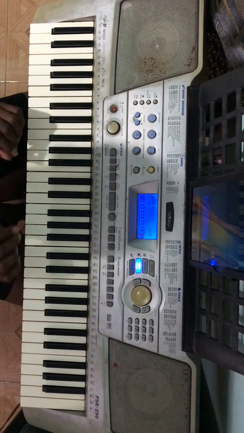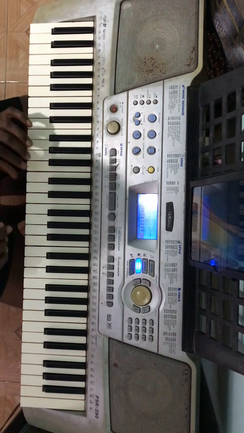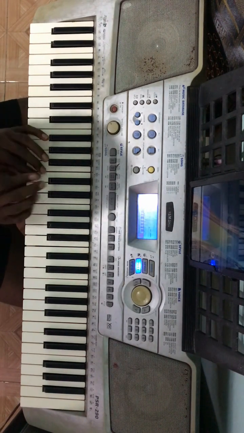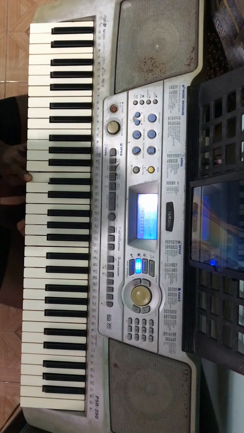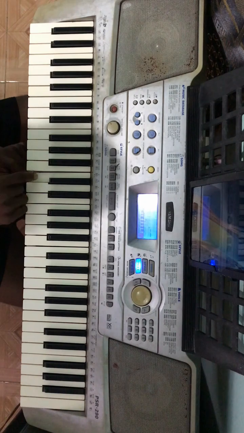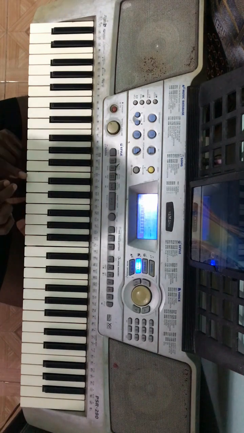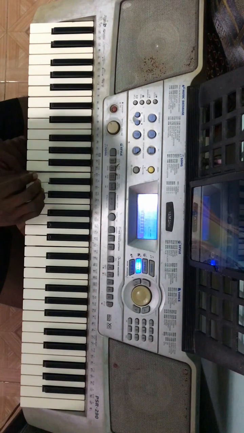Now when we come to the piano, we'll go to the black notes category. There is a white note before the two black notes, which is this one. That key is called the key of C. Any white note that is before the two black notes is called the key of C.